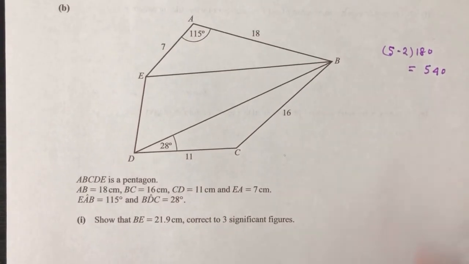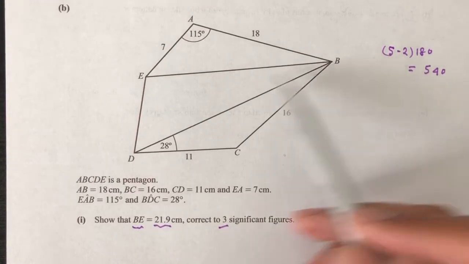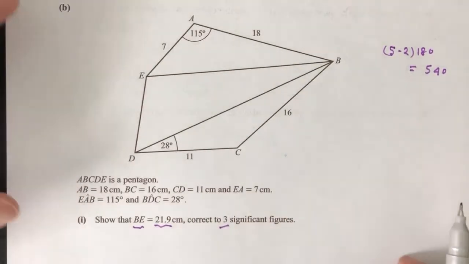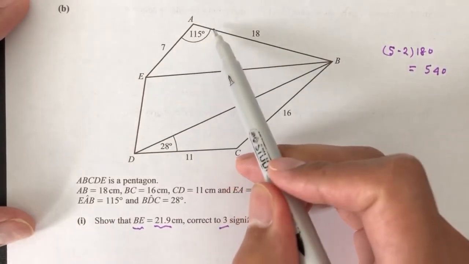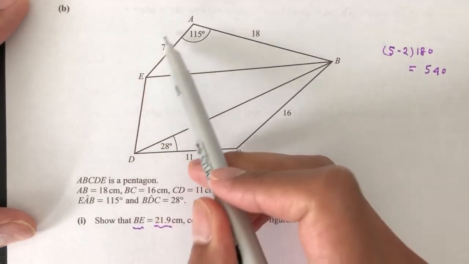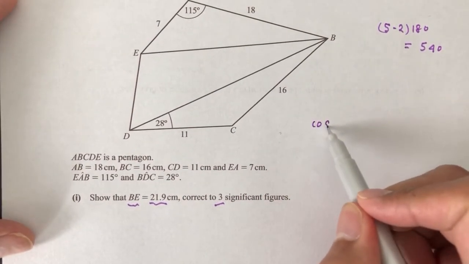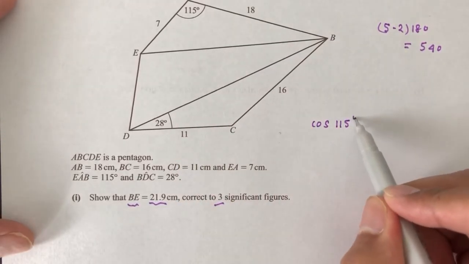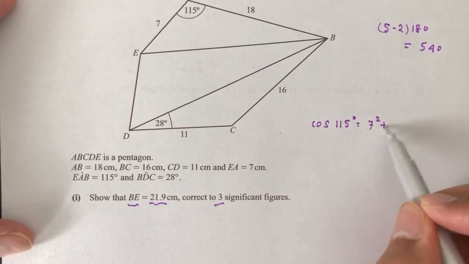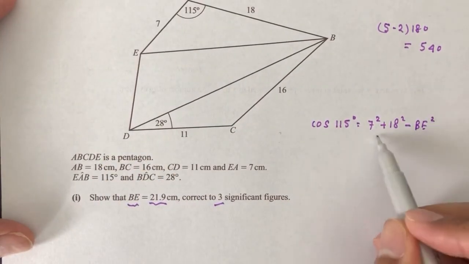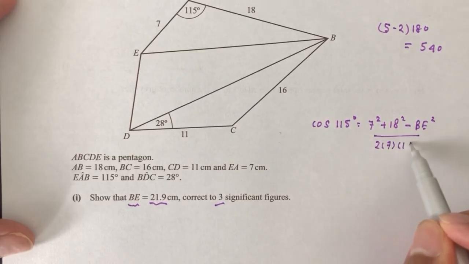Now, part 1. Show that BE is equal to 21.9 correct to 3SF. So where is BE? BE is this length. We have to show that this is 21.9. As you can see, you know this angle, and this is triangle ABE. We know this side and this side. We have to use the cosine rule. So cosine rule says that cos of this angle 115 is equal to 7 squared plus 18 squared minus BE squared, divided by 2 times 7 and 18.